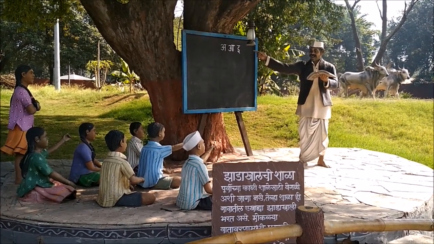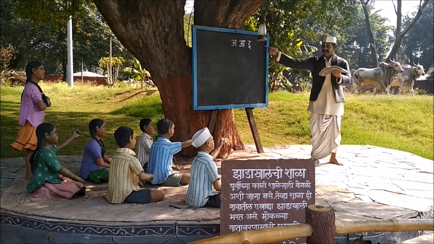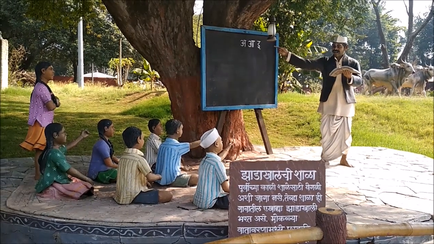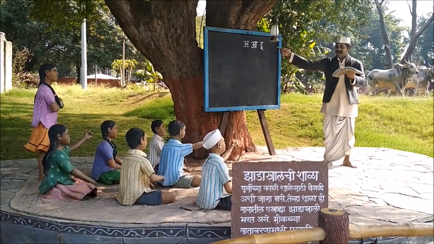The schools which we know are classrooms with all the world class amenities. But in olden days, schools in the villages were something like this, where the children would literally sit under the tree and the teacher would teach them.